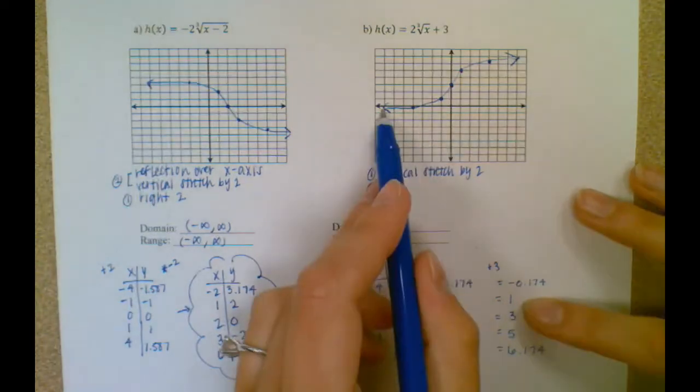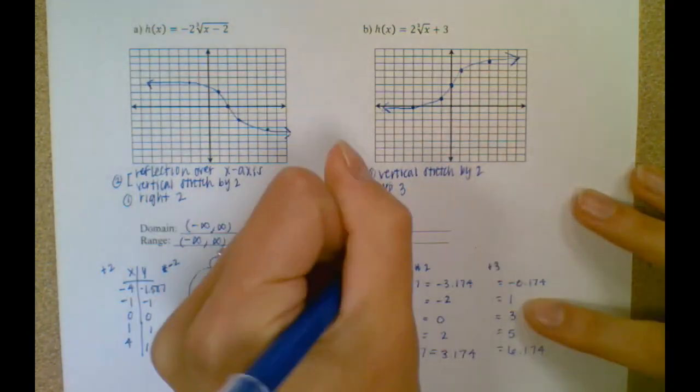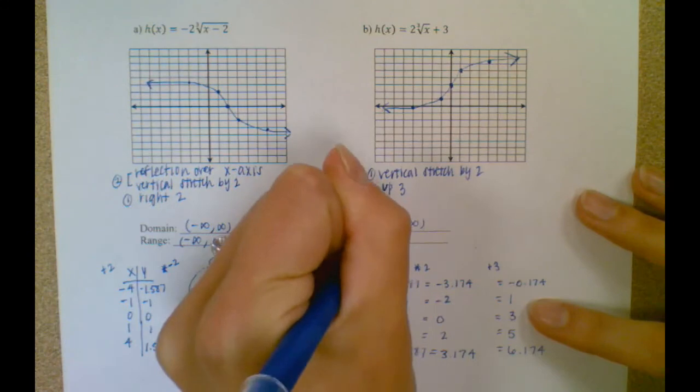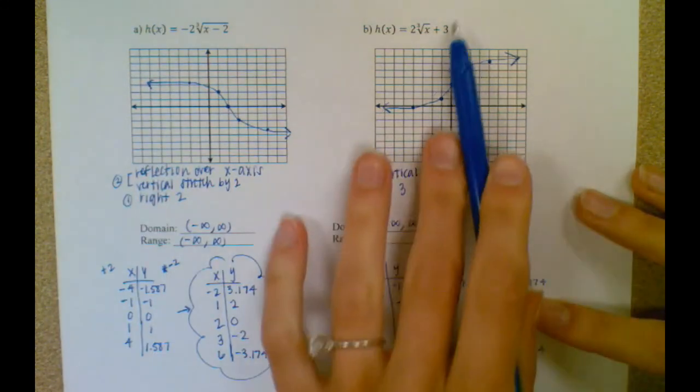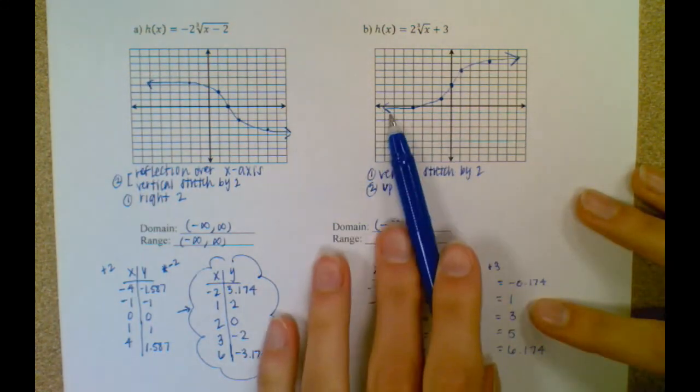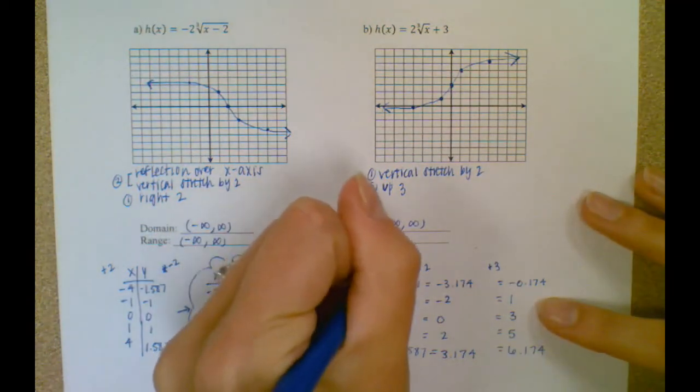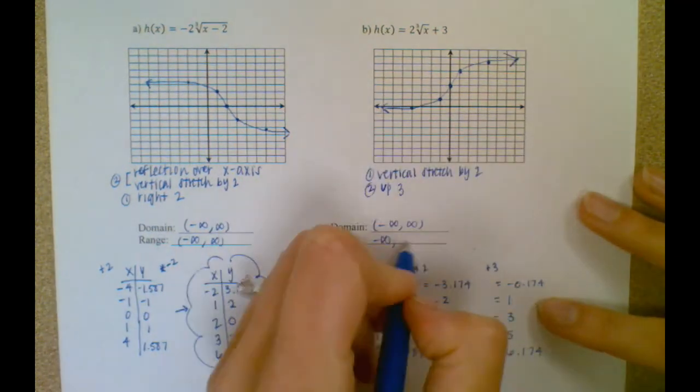Now the domain of this function, it goes from negative to positive infinity, nothing's stopping it. And the range, bottom to the top, my lowest y value just keeps going down to negative infinity, and my highest y value goes towards positive infinity.